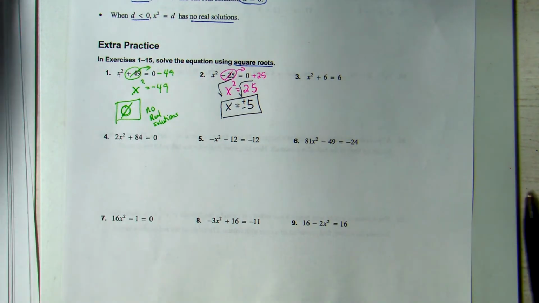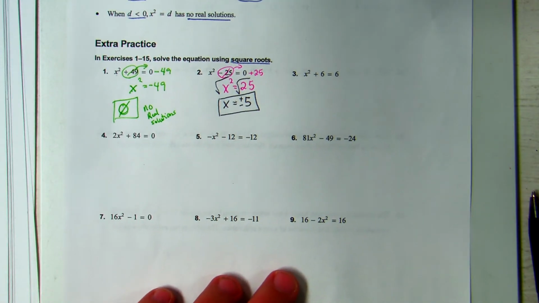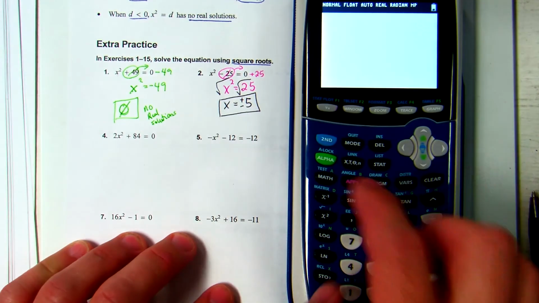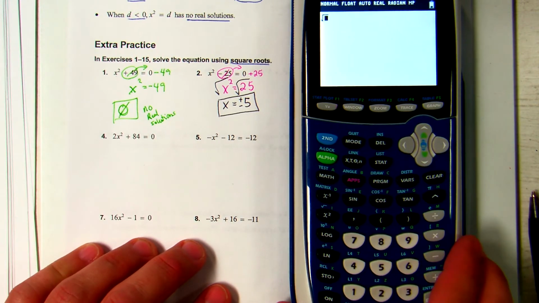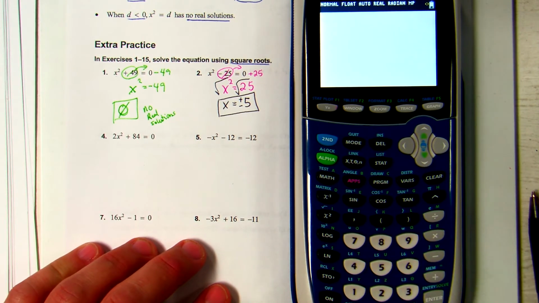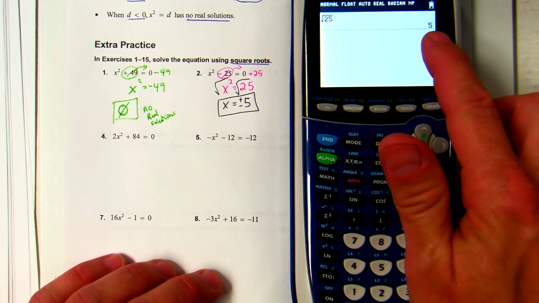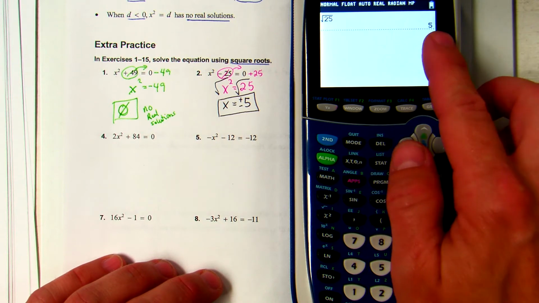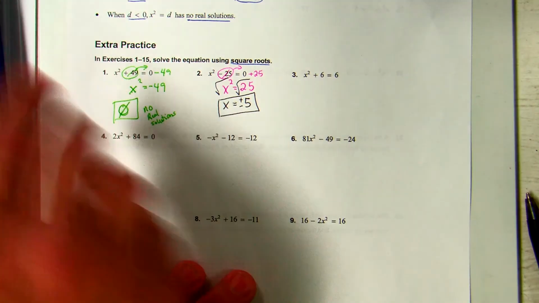Now, for those who are following along and using your calculator, just a little refresher. If you want to do a square root, you do second, x squared, which is the button right there. That should give you the square root sign. We'll put 25 inside there, hit enter, and it gives you 5. Now remember, the calculator is also only going to give you the positive version, but we know that it is potentially a positive or a negative 5 that will get you to a positive 25. Okay?